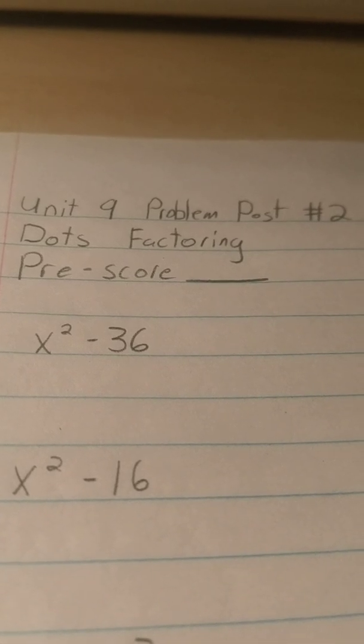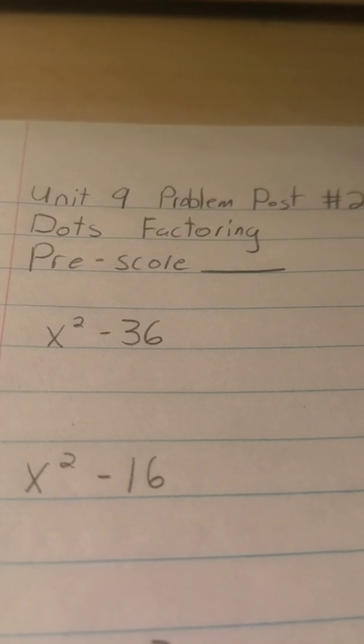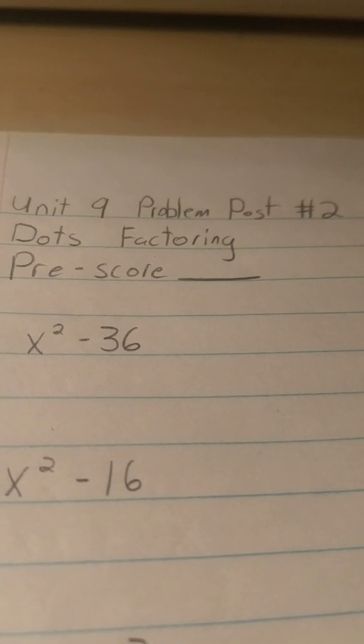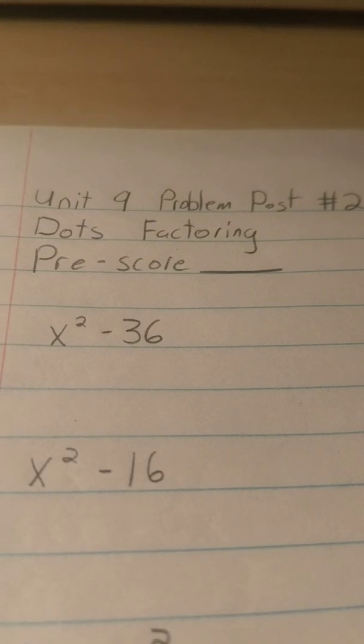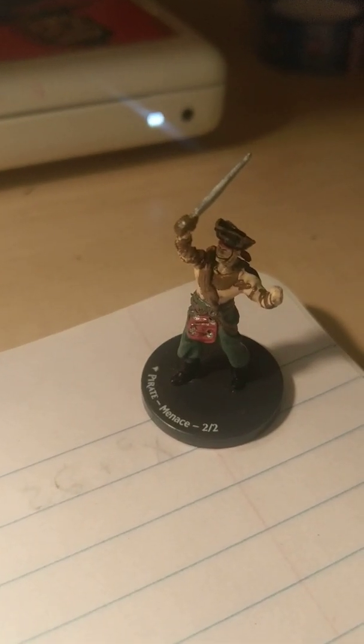Unit 9, problem post number 2, dots factoring, difference of two squares factoring. Be sure to fill out your pre-score, number 1 through 5, assessing your ability to factor an expression using the dots factoring technique before watching the video. This video's guest of honor will be a pirate.